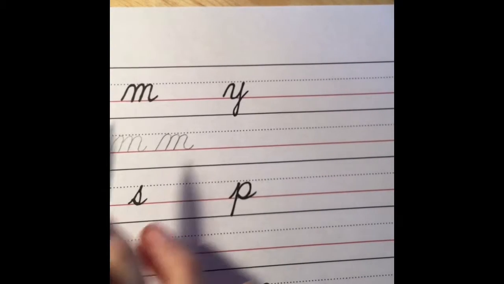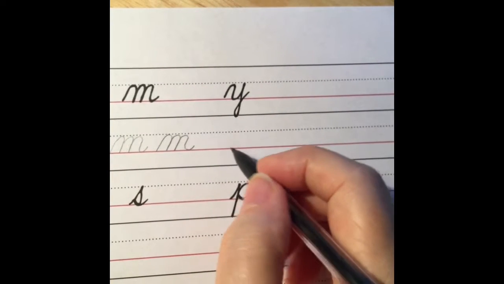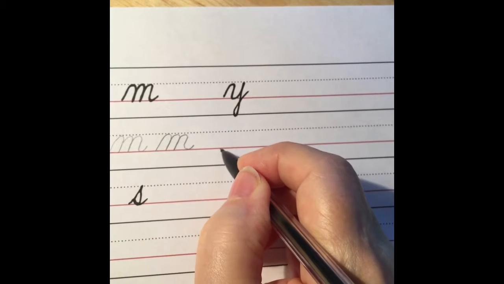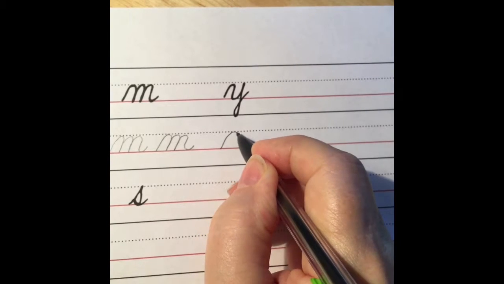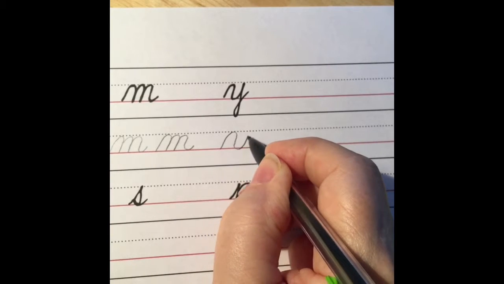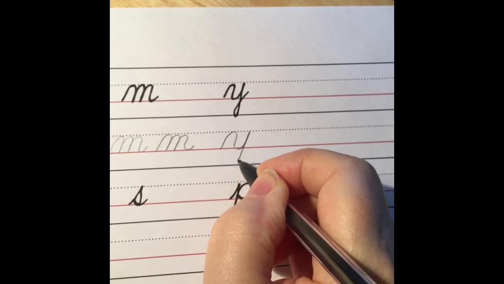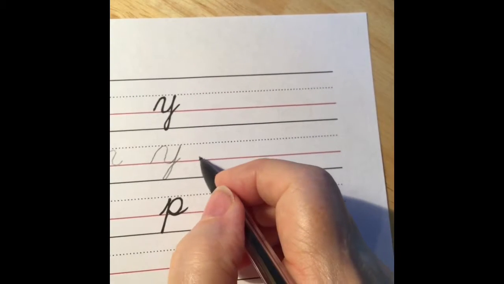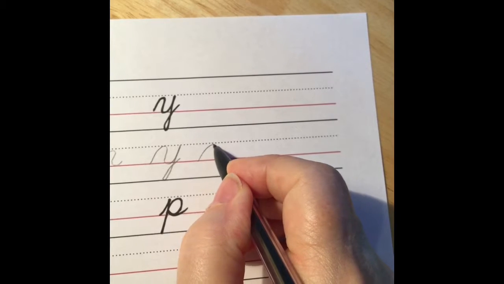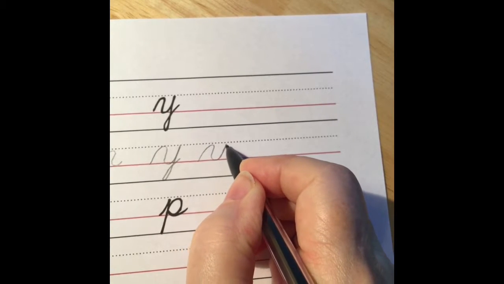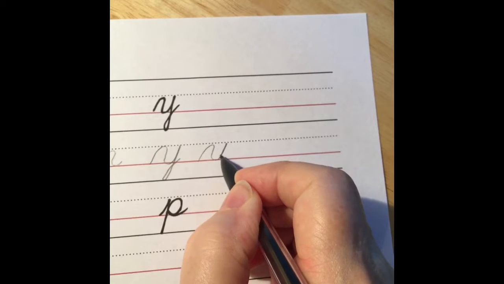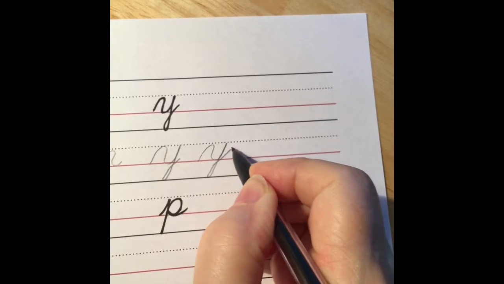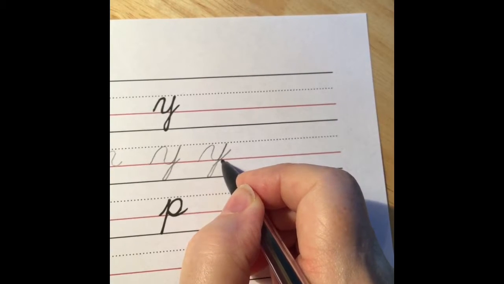A lowercase y is another overcurve letter, and it is just one. N was 2, M was 3, Y is just 1. One overcurve, and then we really just make a J without the dot. When we've done that, we have a Y. So it's overcurve, undercurve to the midline, slant line all the way down to the descender line, curve to the left, small loop that crosses on the baseline.